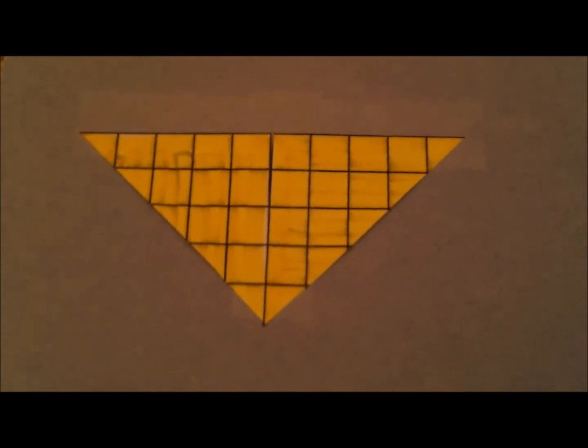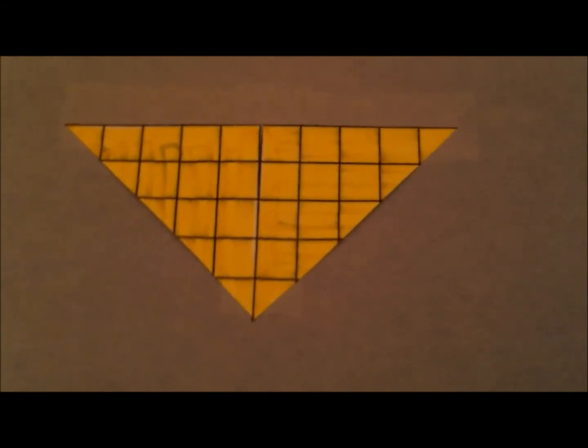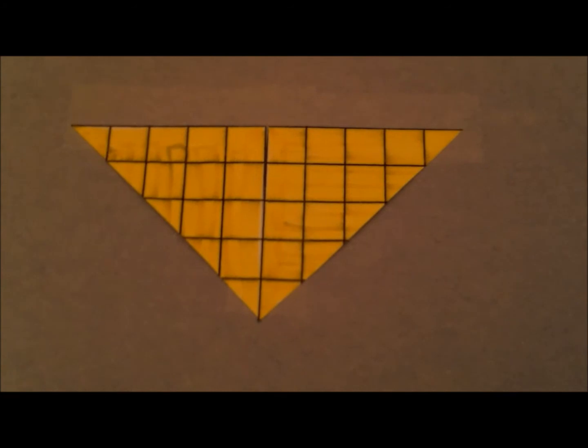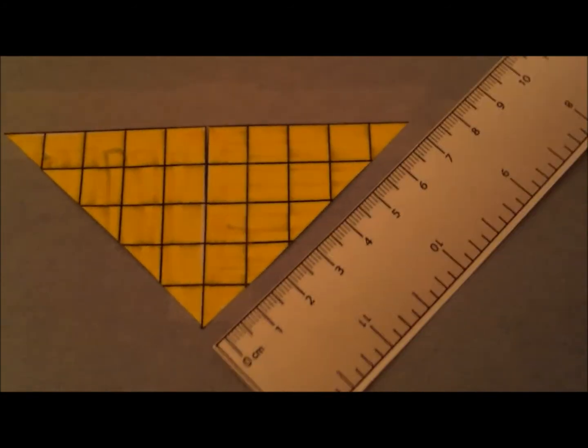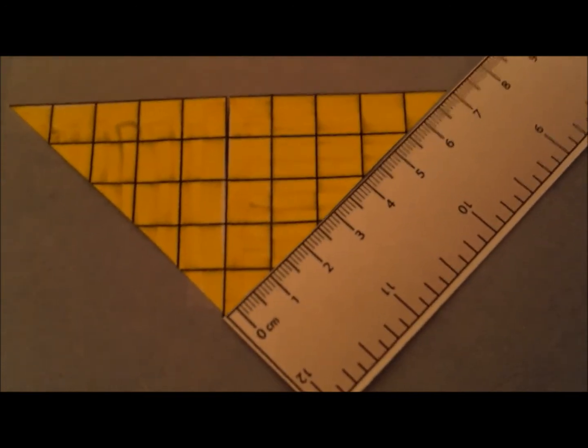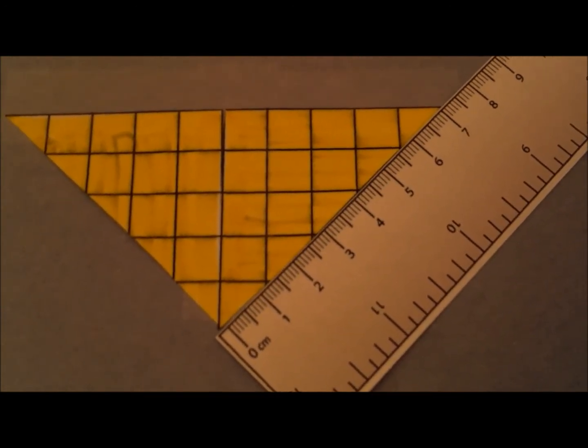Elmo has taken his square grid. He cut it in half and then he placed it together to make a large triangle. We're going to find out how large Elmo's perimeter is on his grid now that he cut it in half. I'm going to take my centimeter ruler. I'm going to make sure that I'm lined up with the 0 here, and I'm going to measure and put the dimensions on the side.